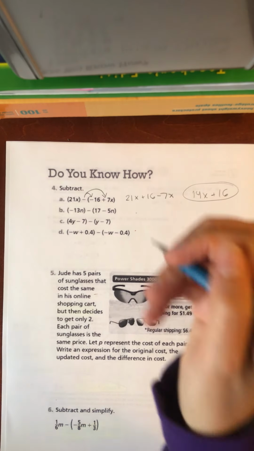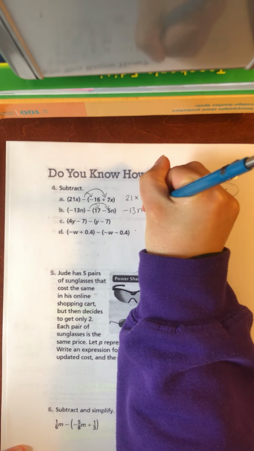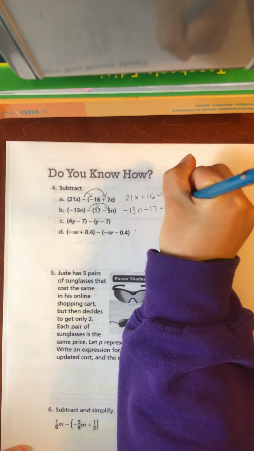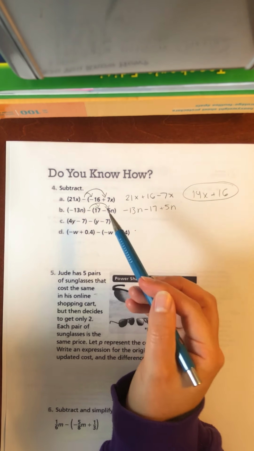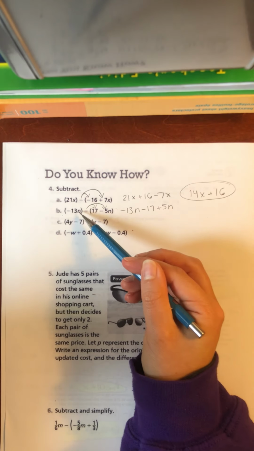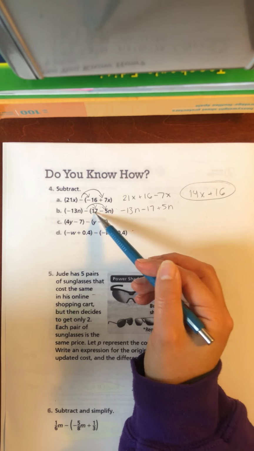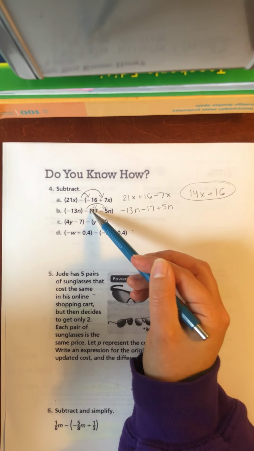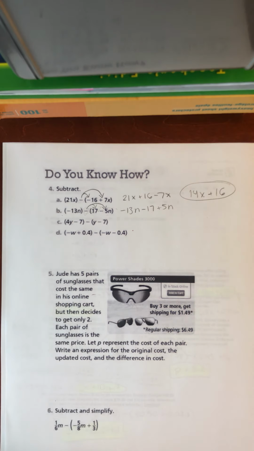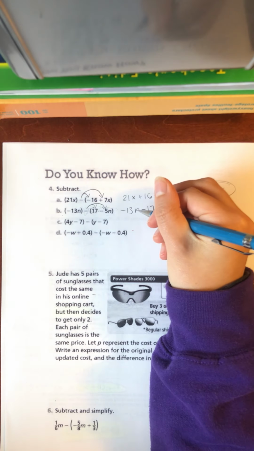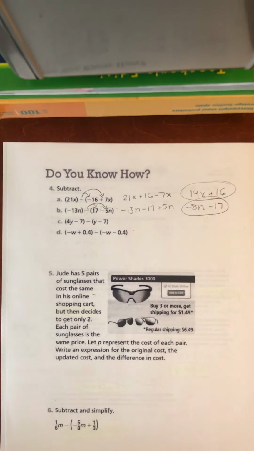Next, negative 13n, we're going to distribute here and here. So we have negative 13n minus 17 plus 5n. Sometimes this confuses people when there's parentheses around this. It's just grouping the terms. It does not mean that this is multiplied by this. It would only mean it was multiplied by this if it was directly next to the 17 minus 5n, but there's this minus in between, so this is not multiplied to this. The negative is. Okay, so now negative 13n plus 5n is negative 8n, and then minus 17.